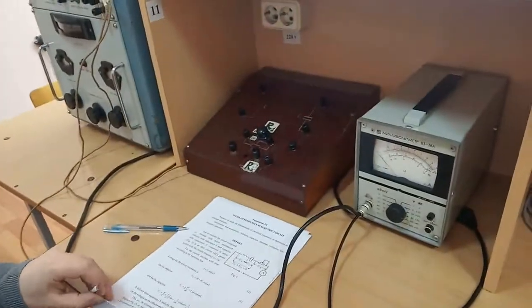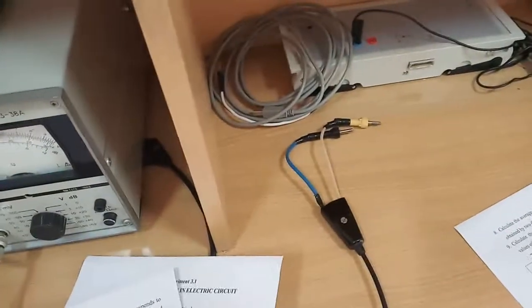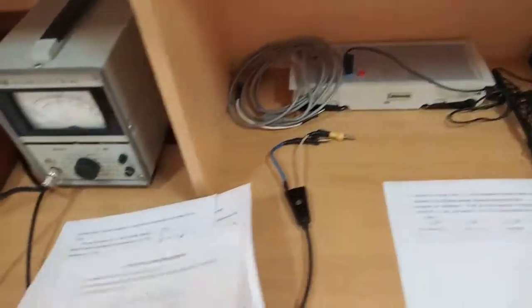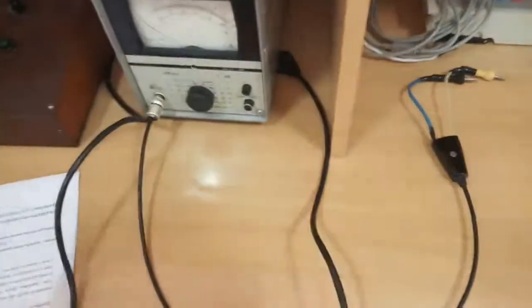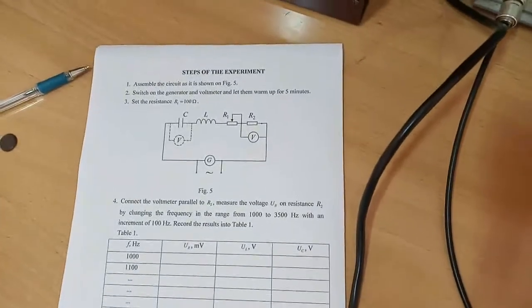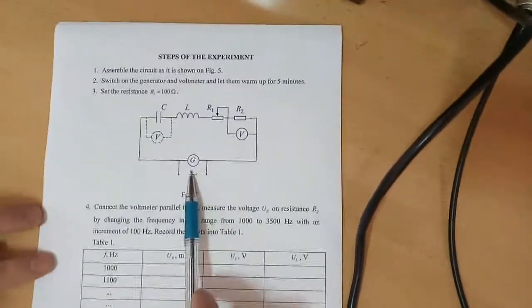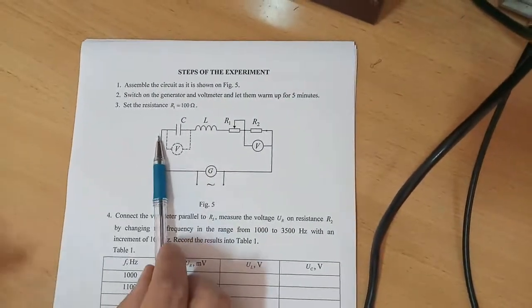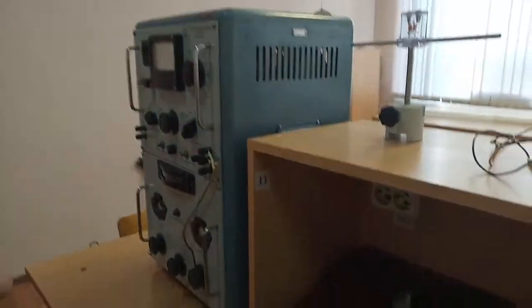First of all, we need to connect wires according to the scheme. The scheme is here. So this is the scheme. We can see that here is the generator of electric signal, and the wire from generator goes to capacitor. So I connect one wire here.